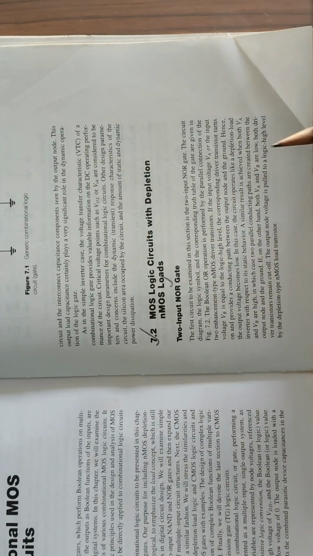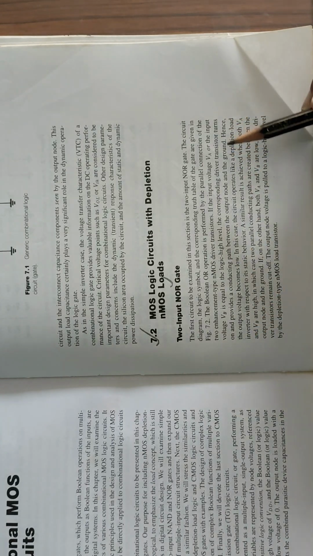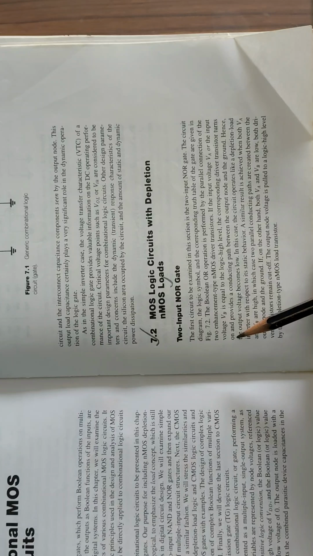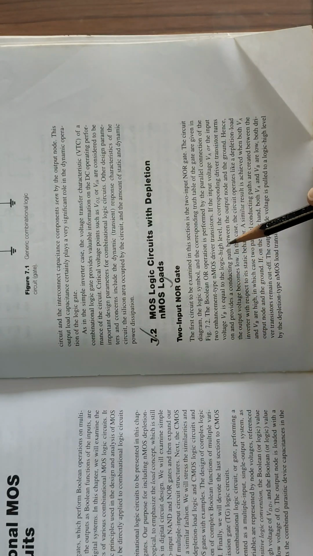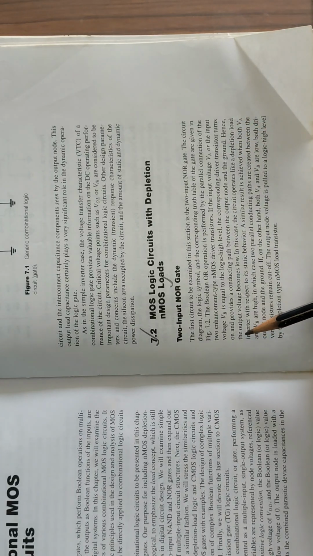If the input voltage VA or input voltage VB is equal to the logic high level, the corresponding driver transistor turns on and provides a conducting path between the output node and the ground.